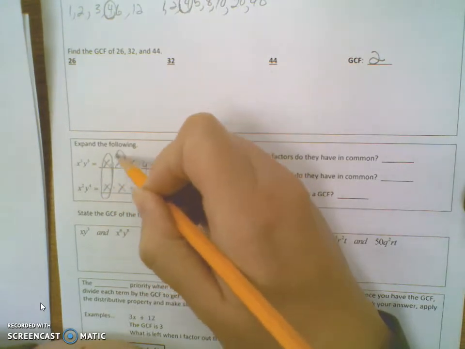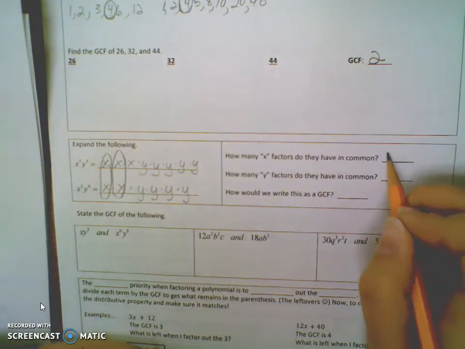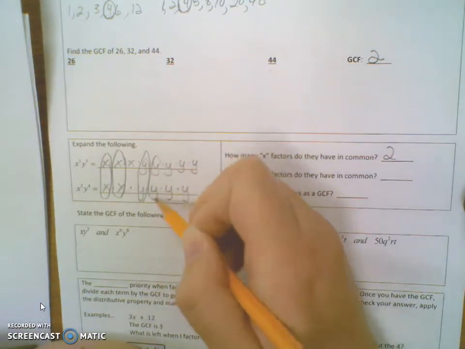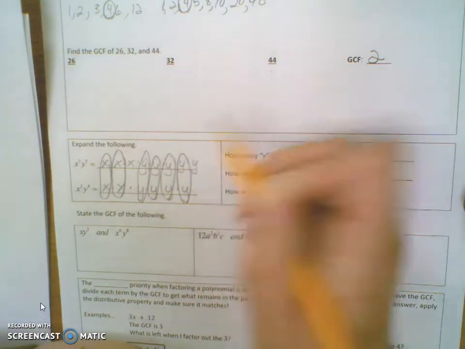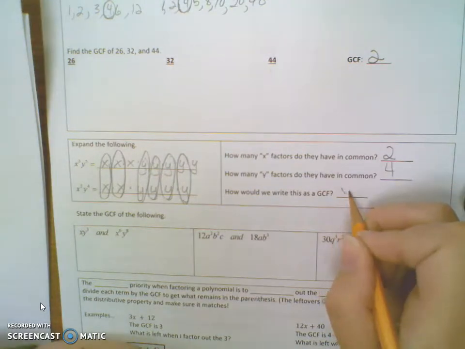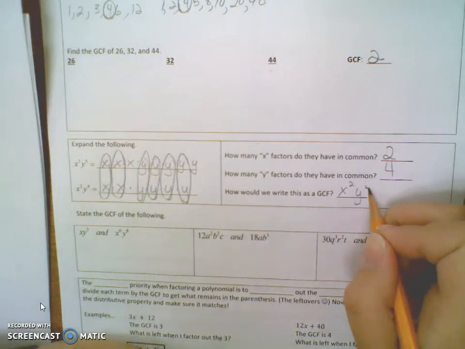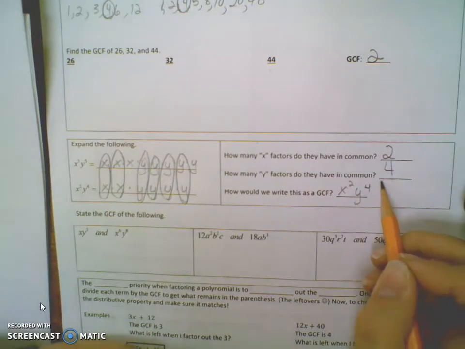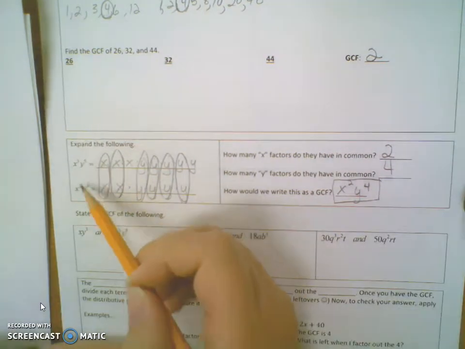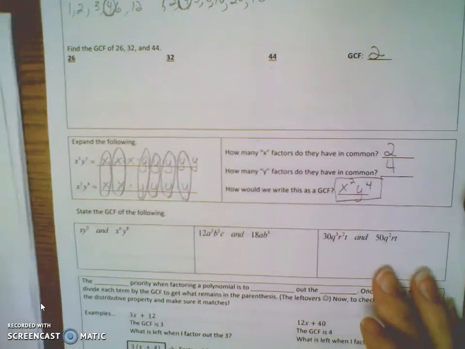We have 2 x's in common, and we have 1, 2, 3, 4 y's, so we write it like this: x times x is x squared, and y to the 4th. That's our GCF for these 2 monomials.